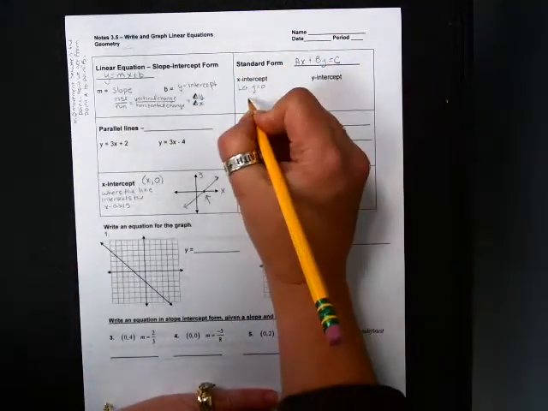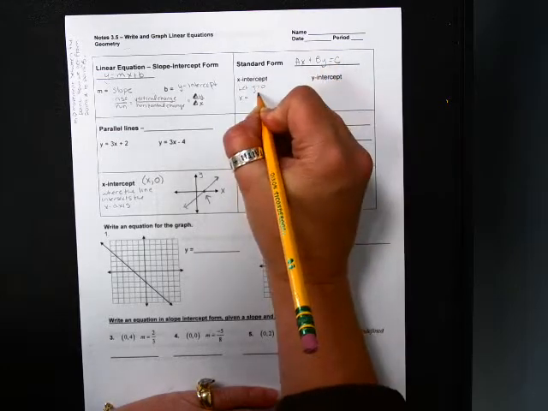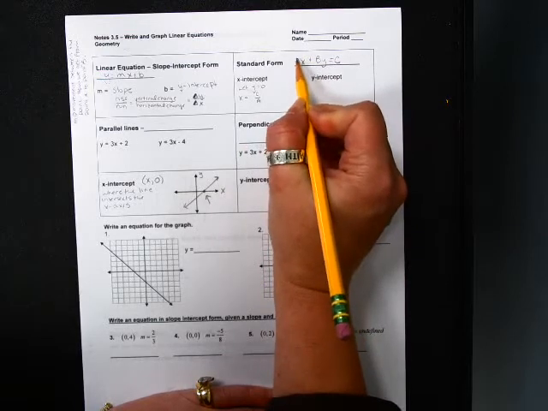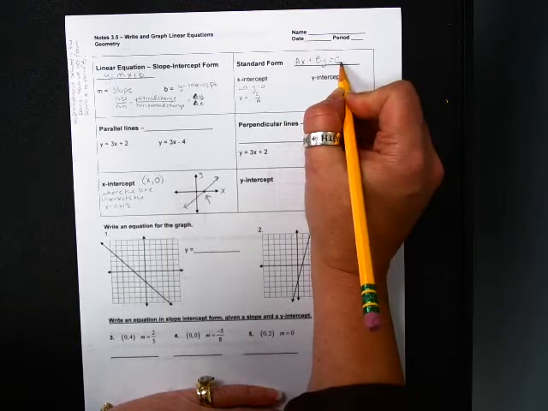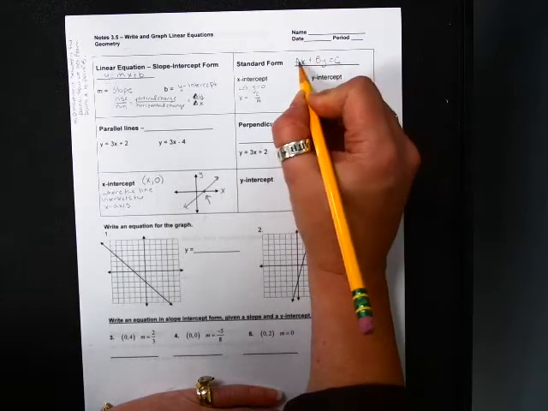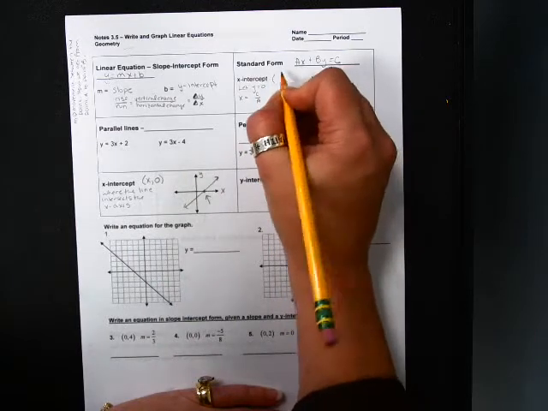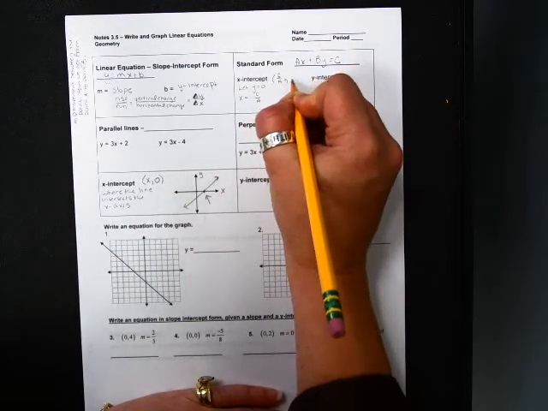So you know that x will equal c divided by a. So whatever coefficient is in front of the x, all you have to do is take the number that's by itself and divide it by that coefficient. So this point right here will always be at c divided by a, comma, 0.